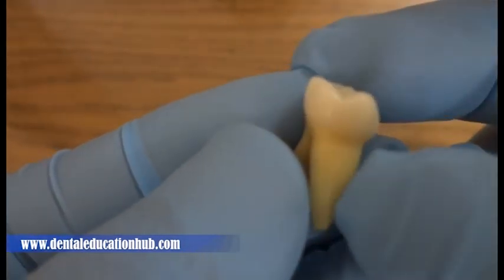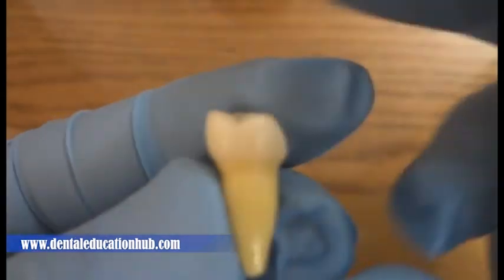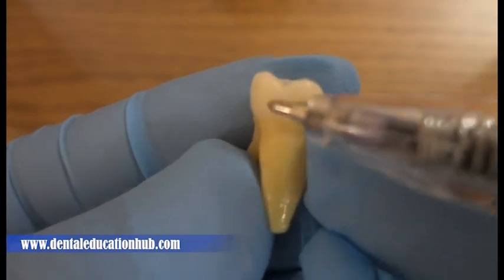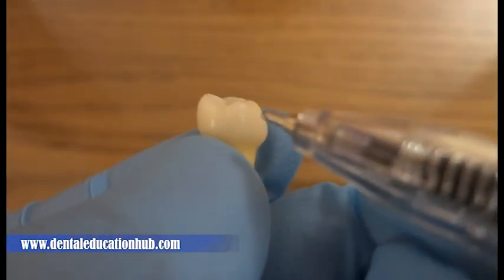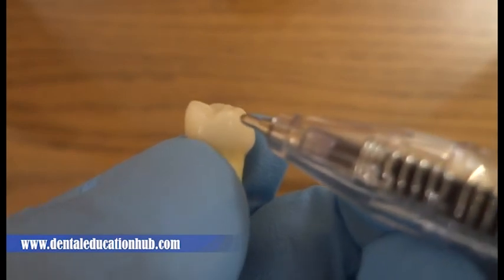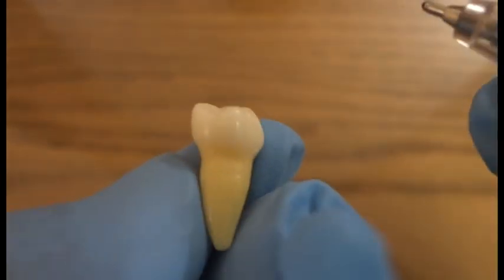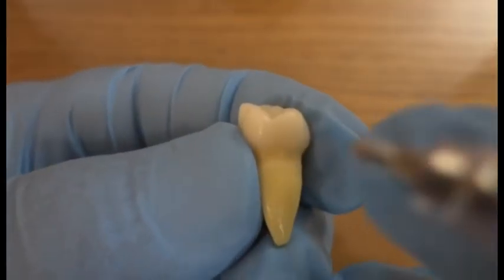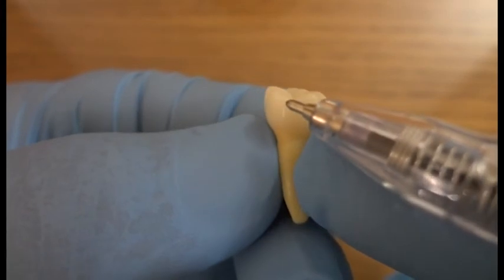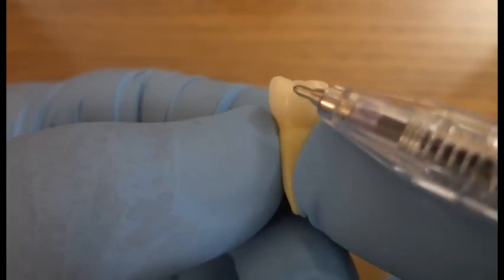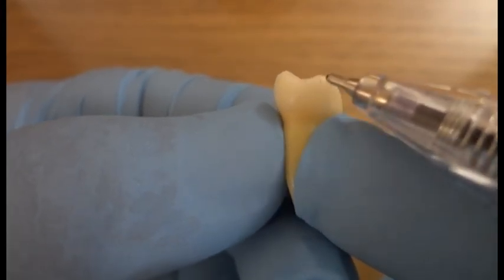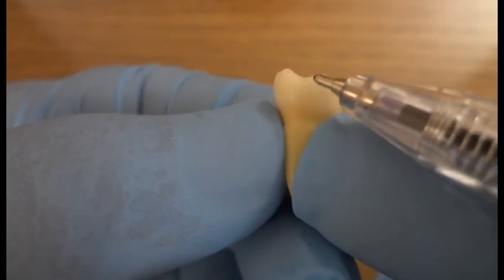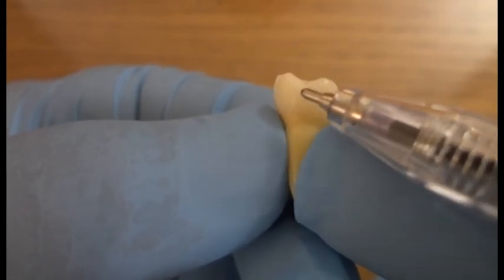Similar to the mesial side, this is the distolingual cusp. It is higher and well developed as compared to the distobuccal cusp. The distal marginal ridge is short. So this is the distal marginal ridge. It is short and it has a slight dip towards the cervical area. So here, the marginal ridge has a slight dip.